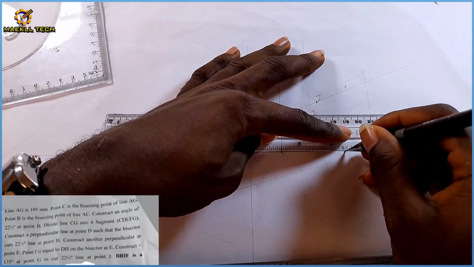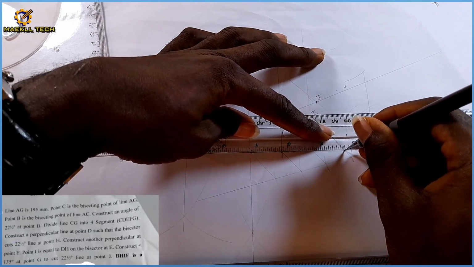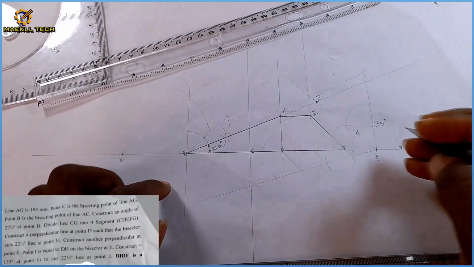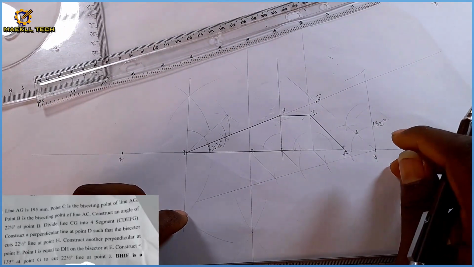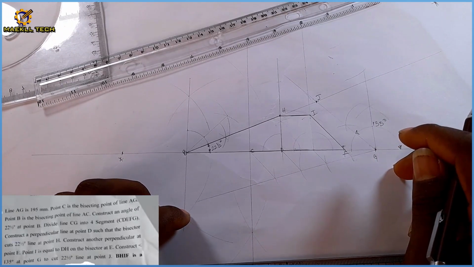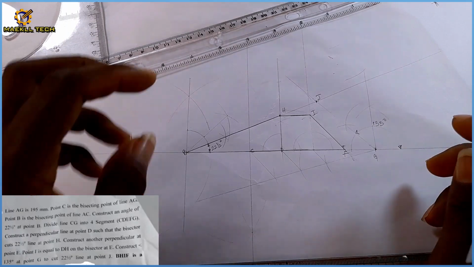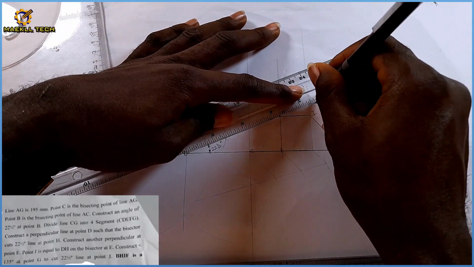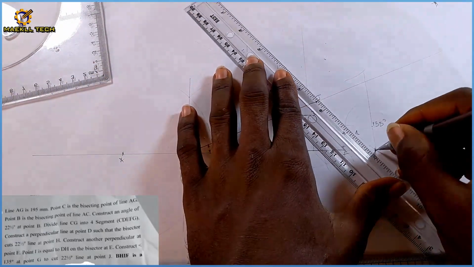BHIF, that's a trapezium, right? So BHIF, this F here, is a trapezium. And BJG, letter B, letter J, and letter G, is a scalene triangle. So B to J is this, then to G, which is this.